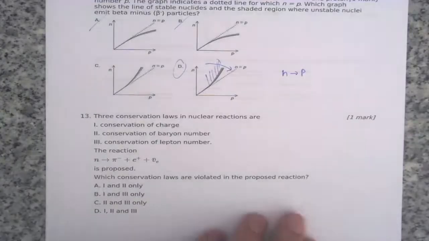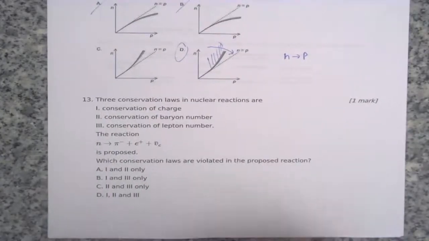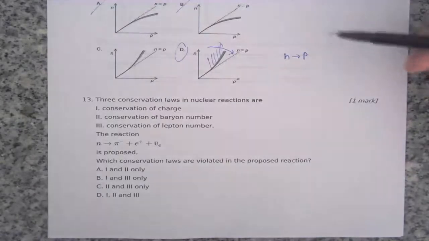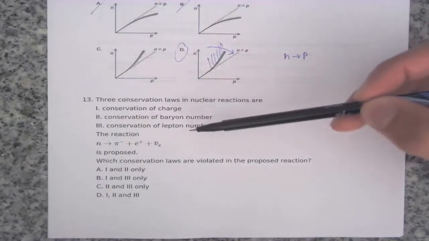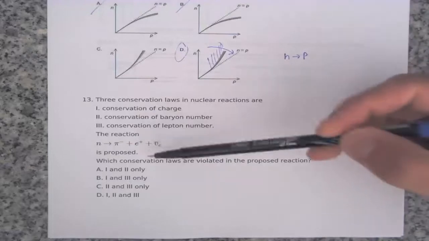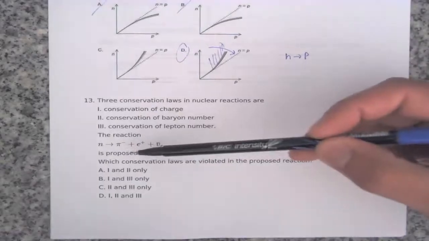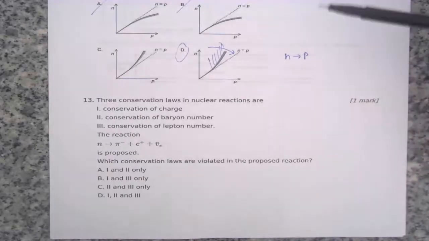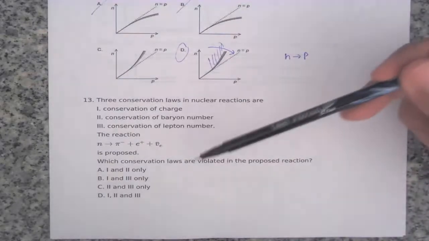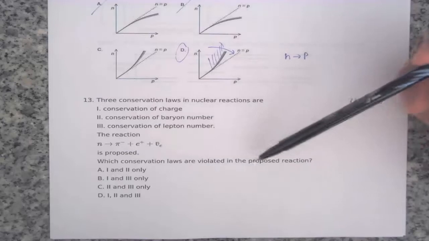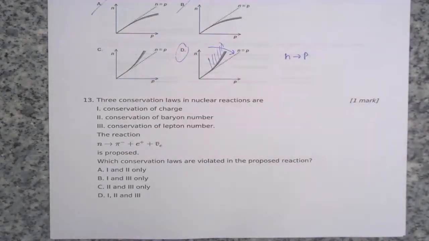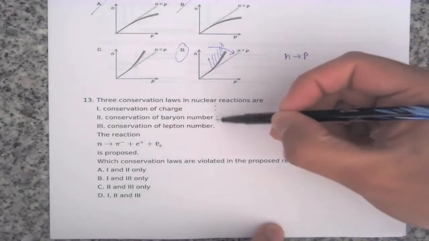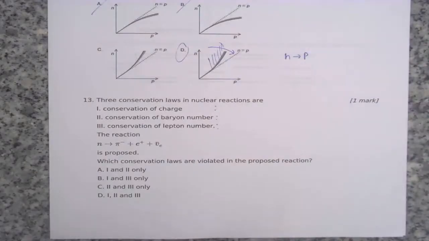Number 13. It says that we have three conservation laws in nuclear reactions: conservation of charge, of baryon number, of lepton number. And we have this reaction: a neutron converts into a negative pion plus a positron plus an antineutrino. Which conservation laws are violated in the proposed reaction? So what we need to do here is to check each of those laws and see which one is violated.